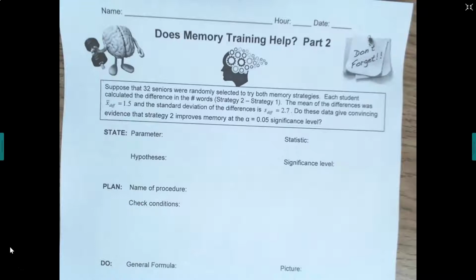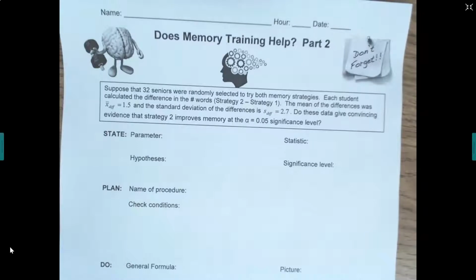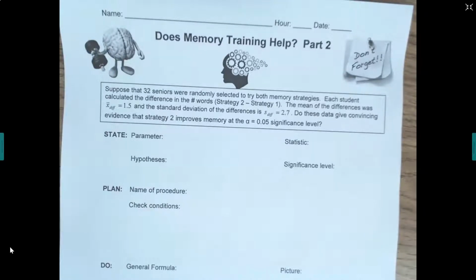Now, I want to point out this is a single sample of 32 students. This is not two independent random samples. This means we're dealing with a mean difference, not a difference of means. Remember, a difference of means involves two independent random samples. So I'm going to get you started. You're going to finish this out on your own and come back and check to see how you did.